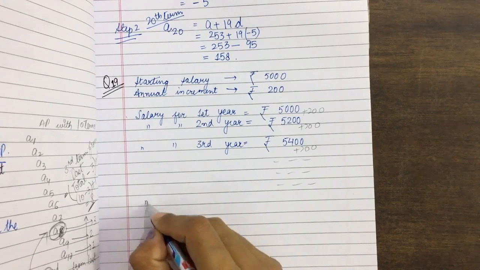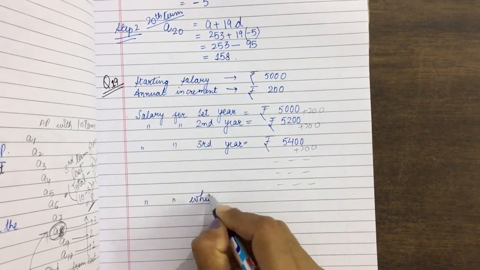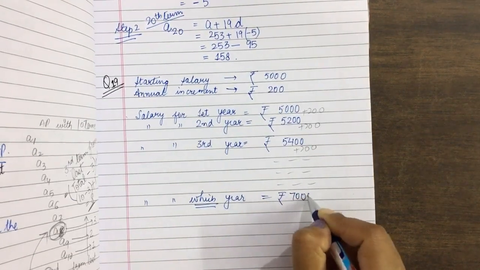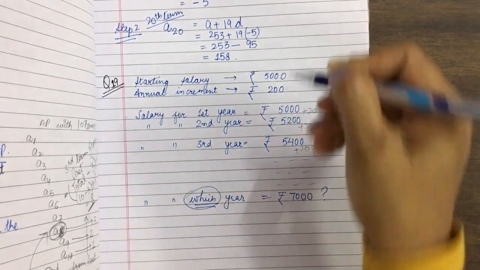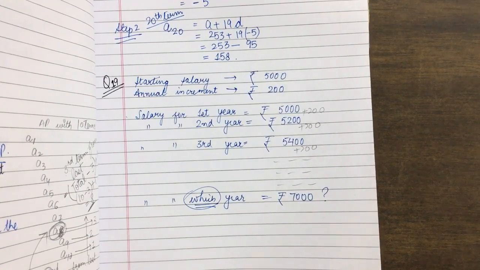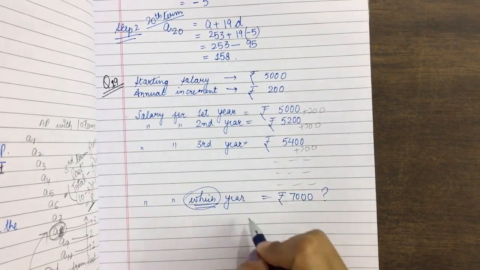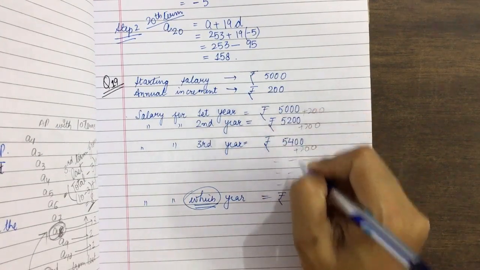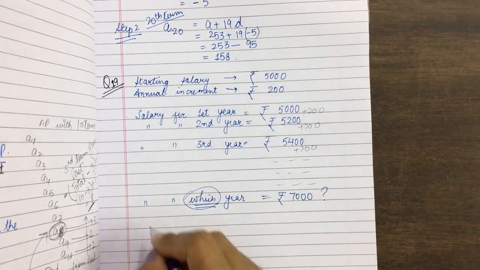And what we want to find out is the salary in which year is 7,000 rupees. As the salary keeps on increasing, he will eventually reach 7,000 rupees. And when does that happen? After how many years? In which year will his salary be 7,000 rupees? This is what we want to find out. So if you look at this sequence of numbers, it forms an AP.